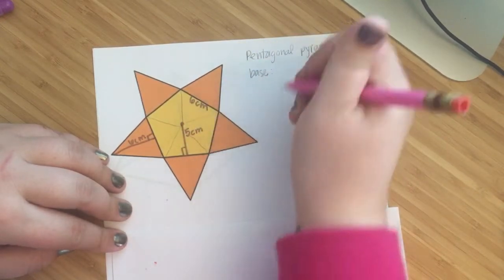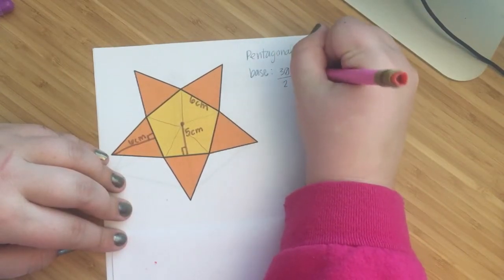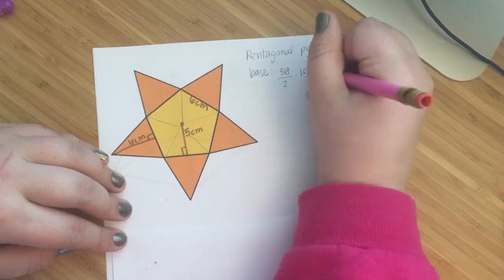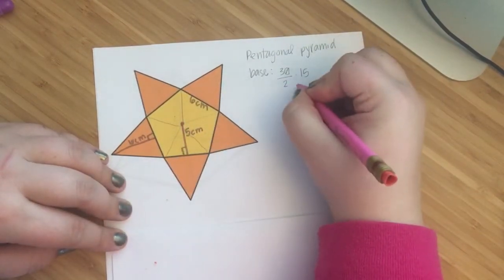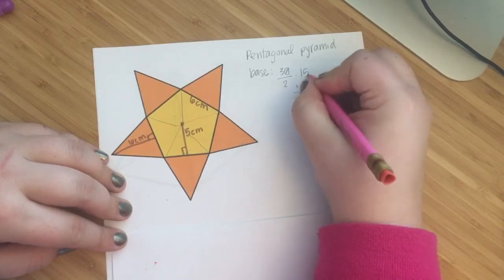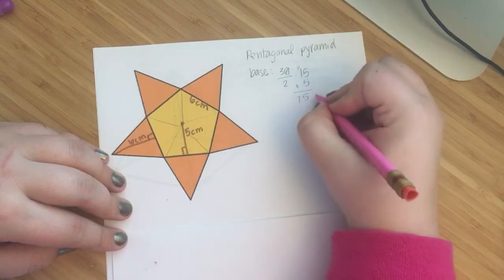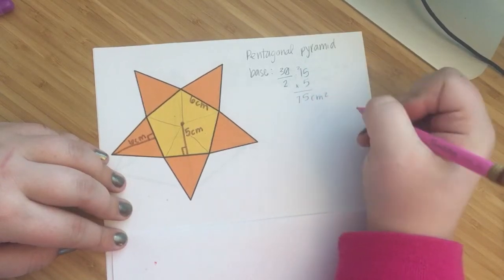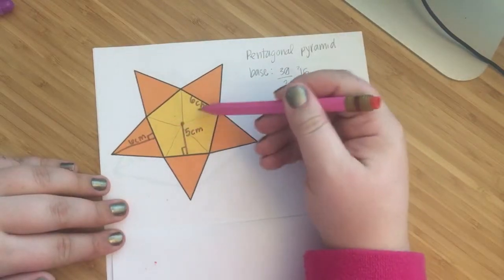So when I do this whole thing, it would be 5 multiplied by 6 divided by 2. Remember, I'm just finding one of the triangles within this pentagon. I multiply that by 5 because there are 5 triangles, and I get an answer of 75 centimeters squared. That's the area for the base. Now time for the triangles.